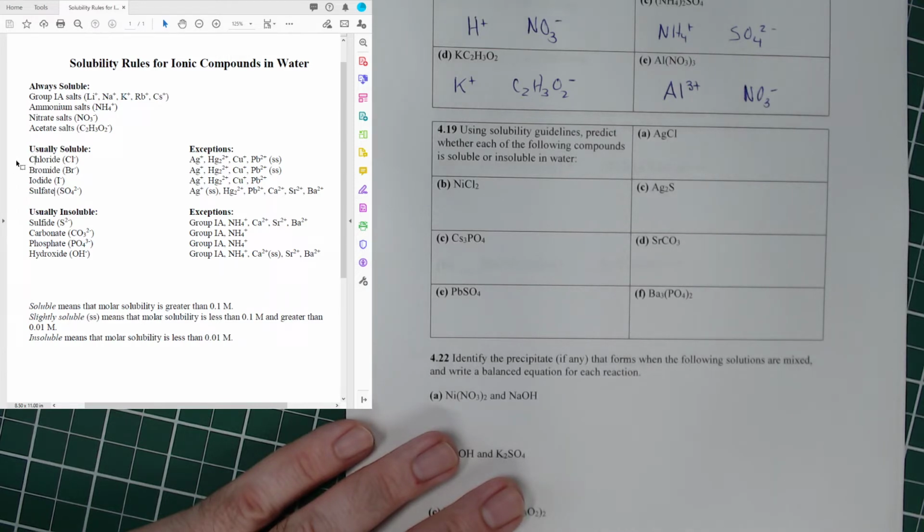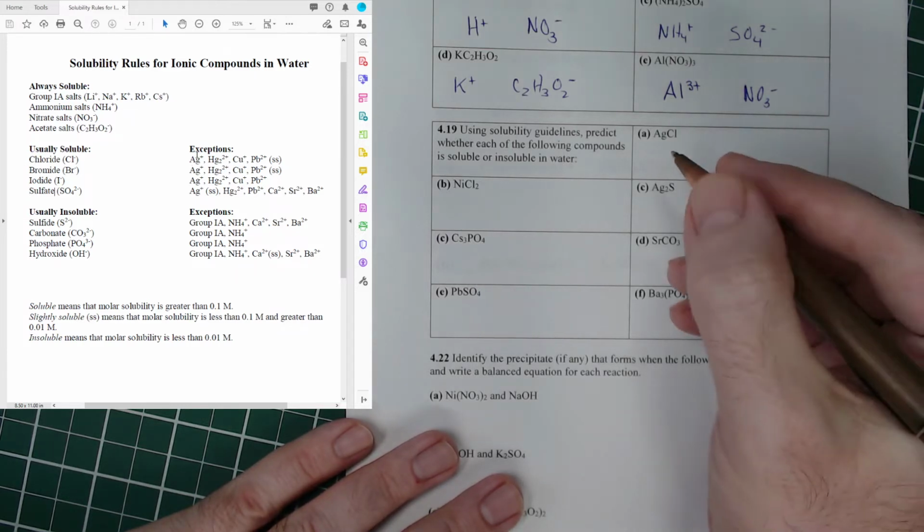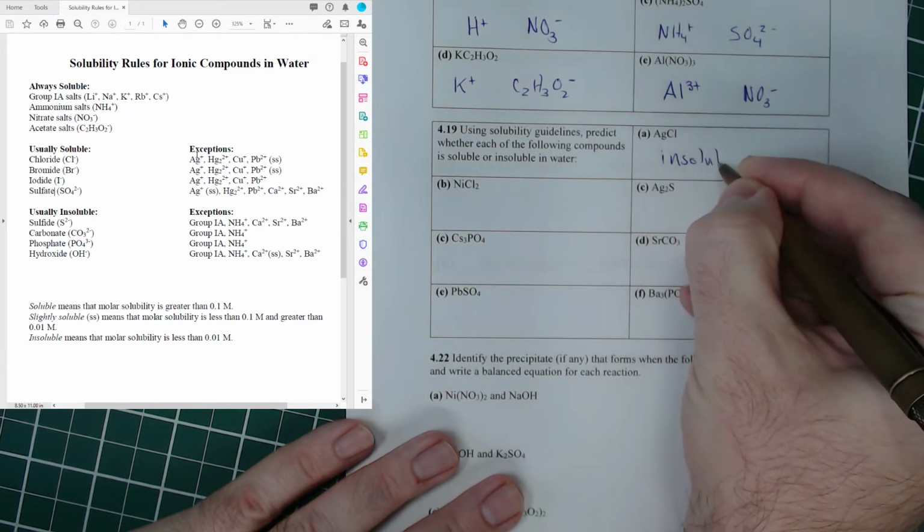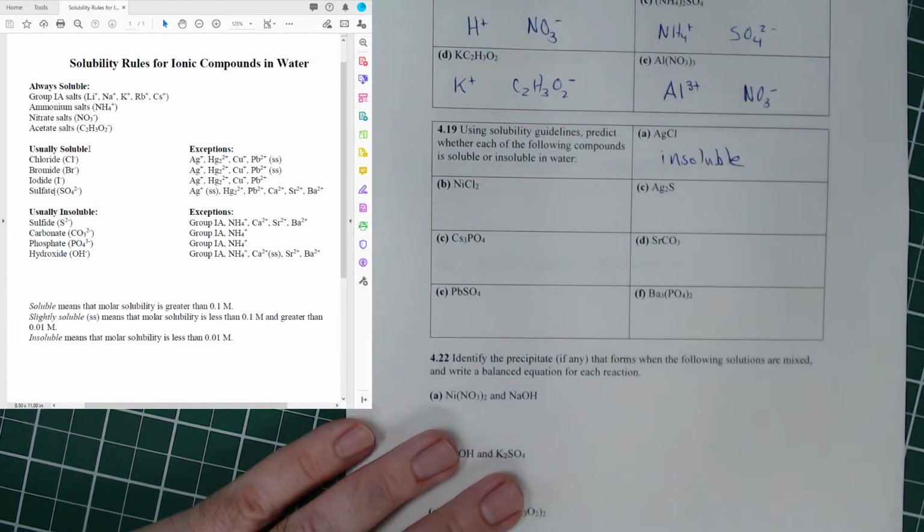Chlorides are usually soluble, but silver is an exception. So that means that this compound is insoluble. If it's over here in the usually soluble, that means it will dissolve. If it's in the exceptions, that means it won't dissolve. In other words, it will be insoluble.